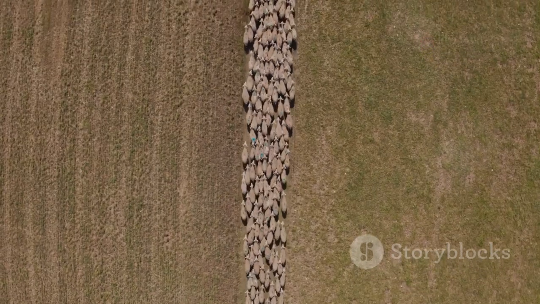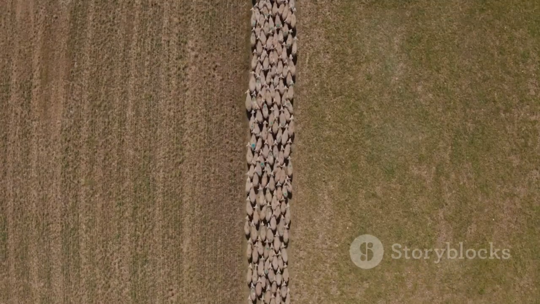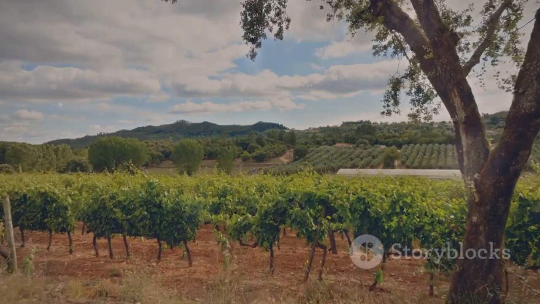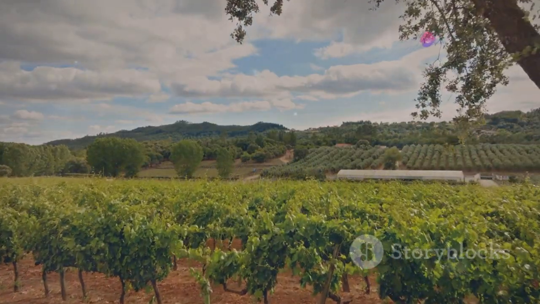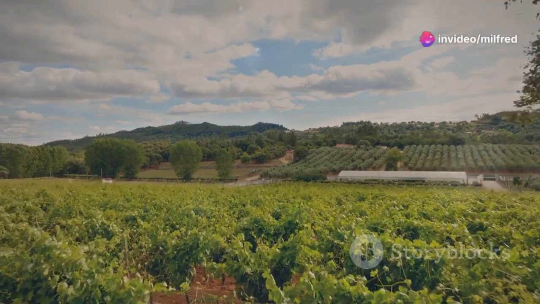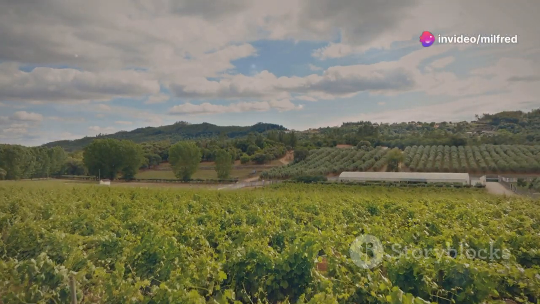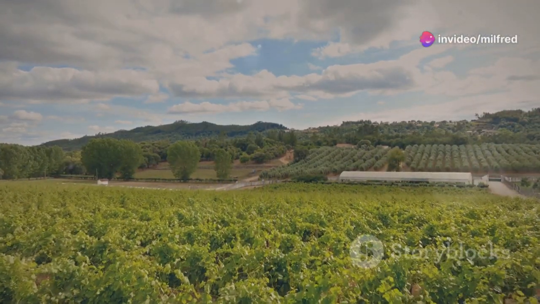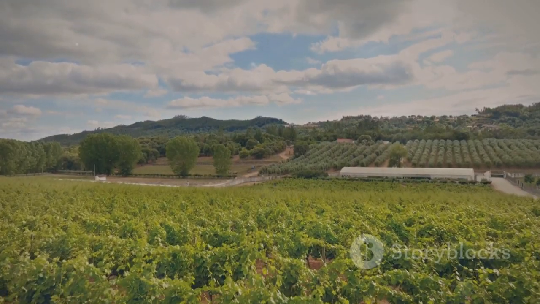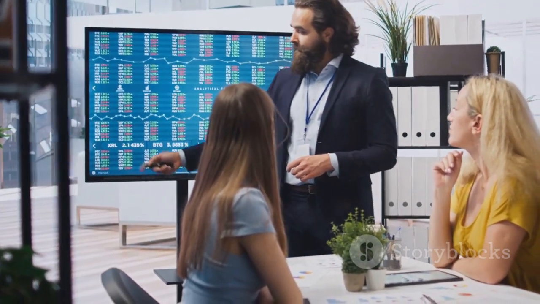Now, you might be wondering, what's a biological asset? Think of livestock, crops, or even vineyards. These are living plants or animals that are used in agricultural activity. The key point with IAS 41 is the requirement to measure these biological assets at their fair value, less cost to sell. So, fair value, what does that mean?